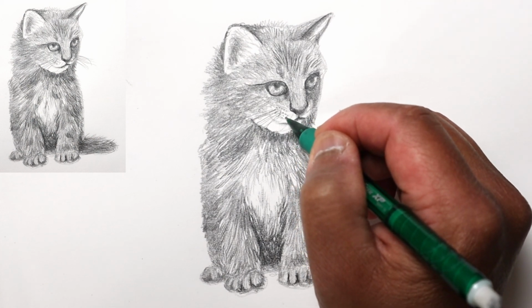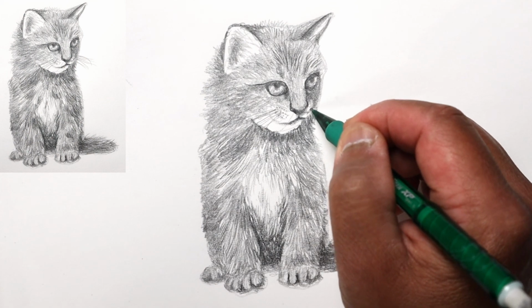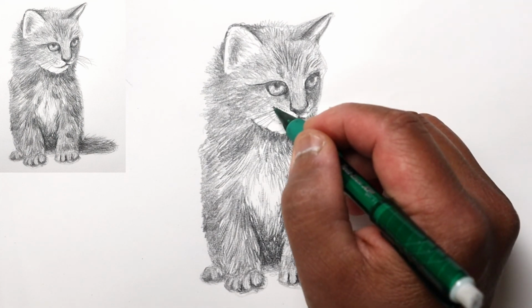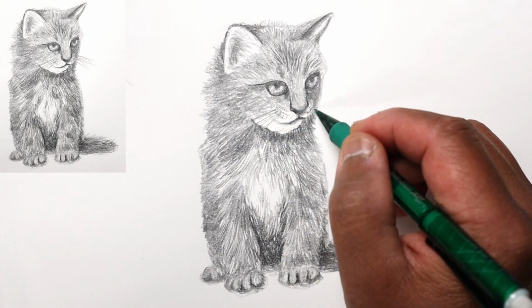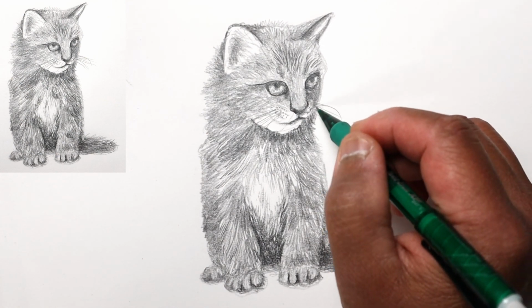Just add some small dots, same with on this side, and then add the whiskers on the right side here, his left cheek.